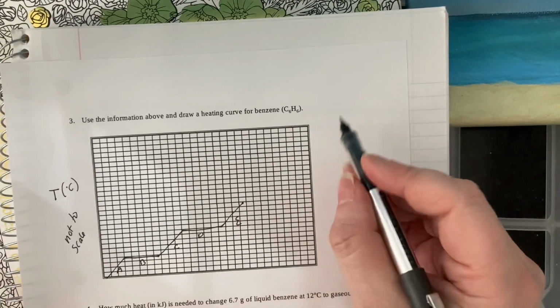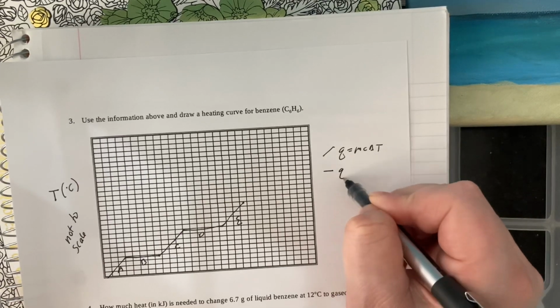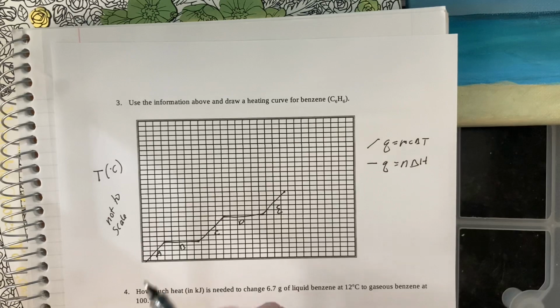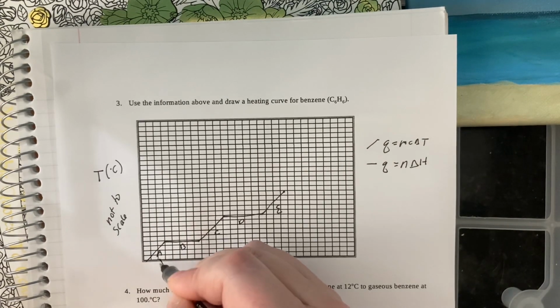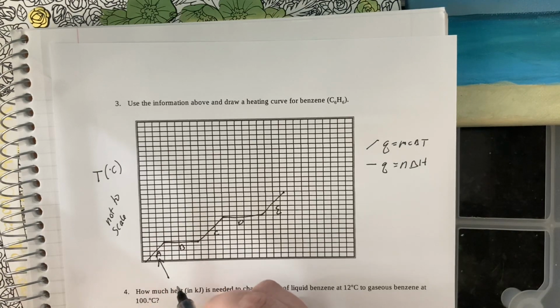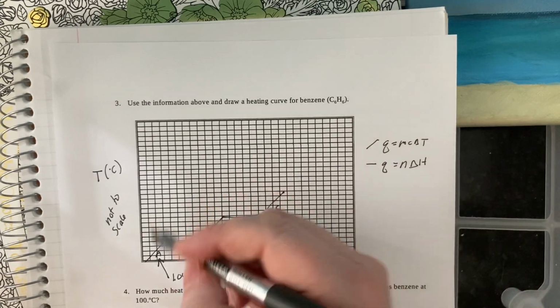The diagonals are still Q equals MC delta T. The flats are still Q equals n delta H. Okay. But now our C value for segment A is going to be 1.04 joules per gram degree C. Oops, sorry.